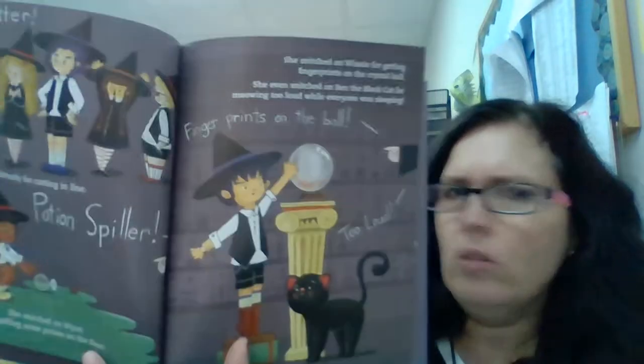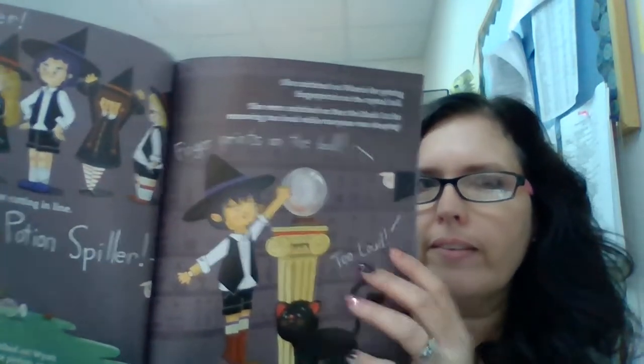Fingerprints on the ball. Too loud. Whew. She might be hard to hang out with sometimes.